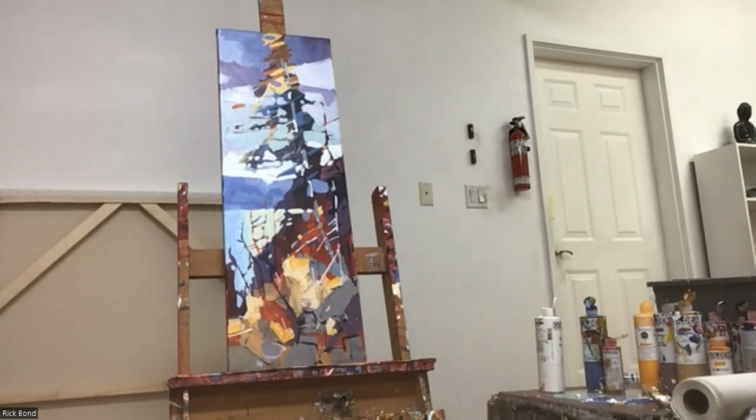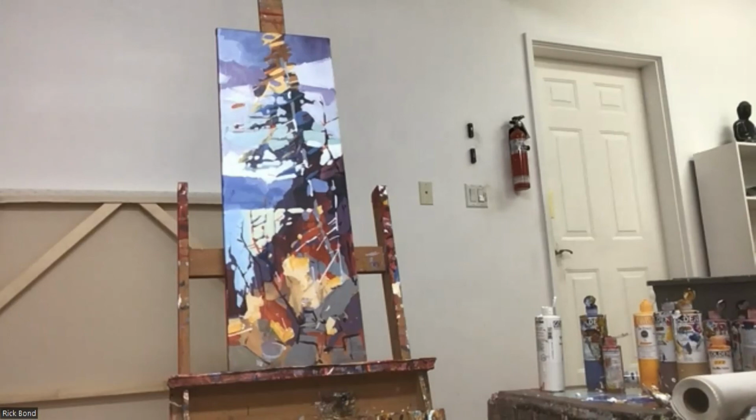This is a little less pink, a little cooler. It seems to work okay too. I'm not sure one is better than the other, but I think just having a bit of a colored ground gives you a place to start. Well, that's great. Thank you.